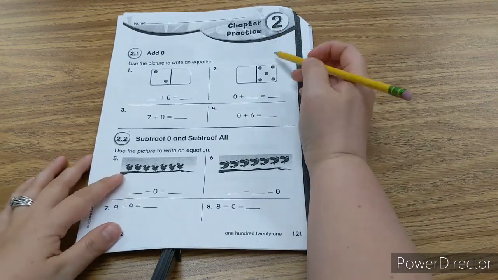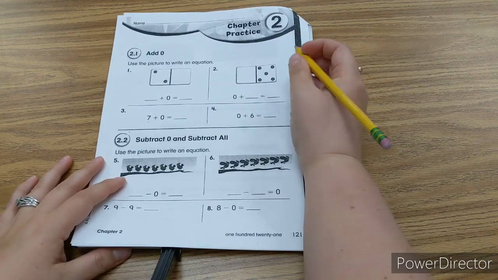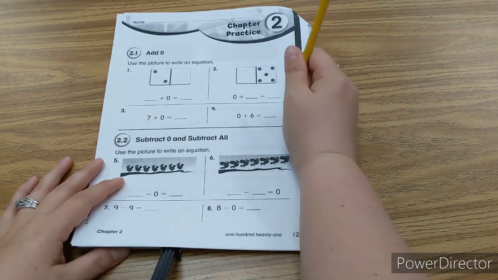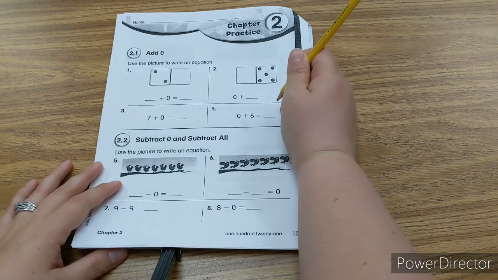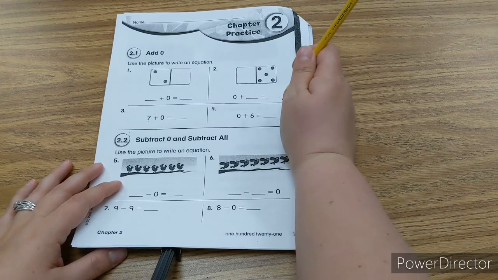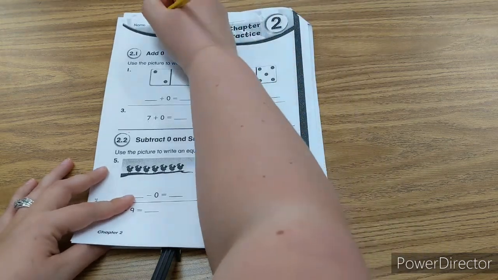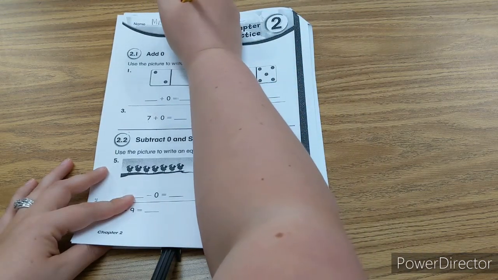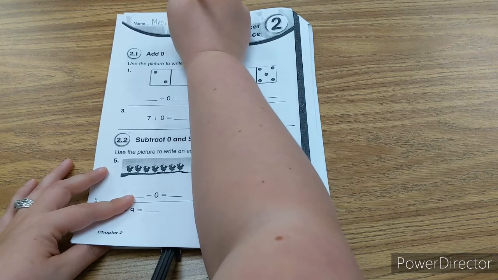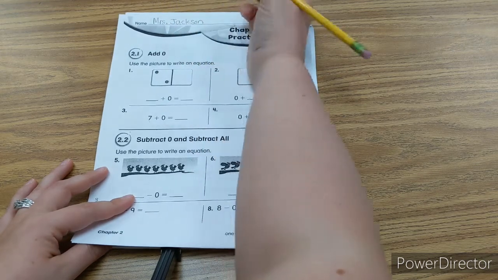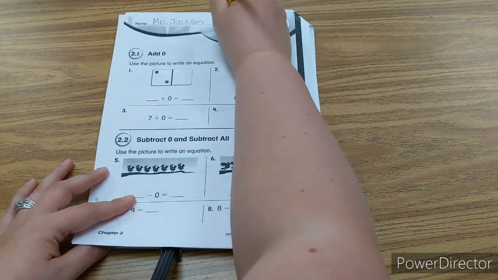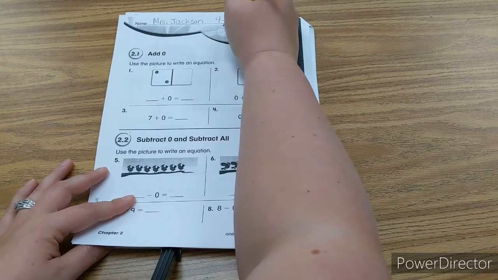Before we begin, we need to start with our name and date. So if your name is Raylyn, you're going to write Raylyn. If your name is Itziel, you're going to write Itziel. If your name is Adriano, you're going to write Adriano. But my name is Mrs. Jackson, so I'm going to write Mrs. Jackson. Okay? And my date is 4-15-20.